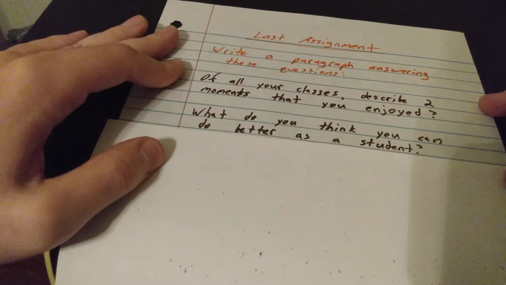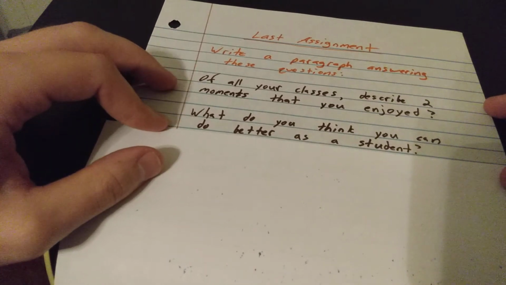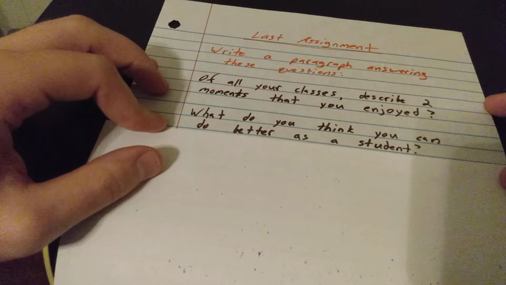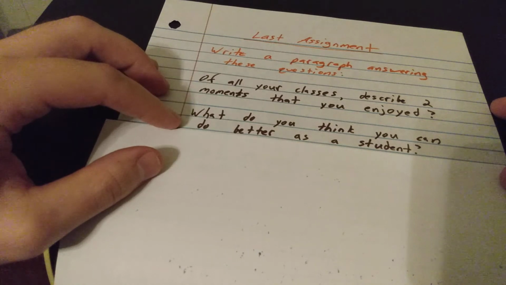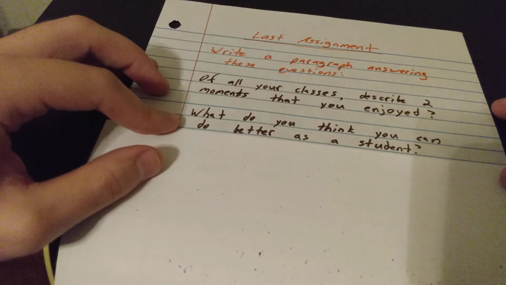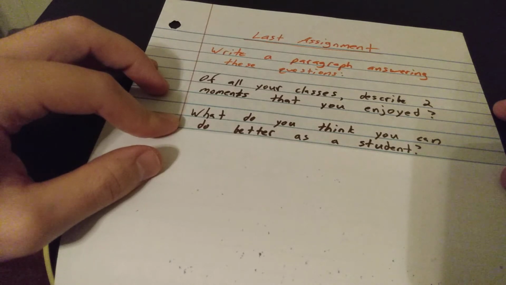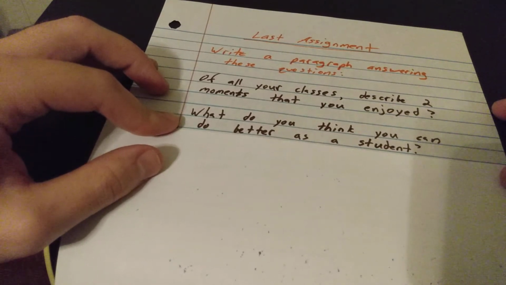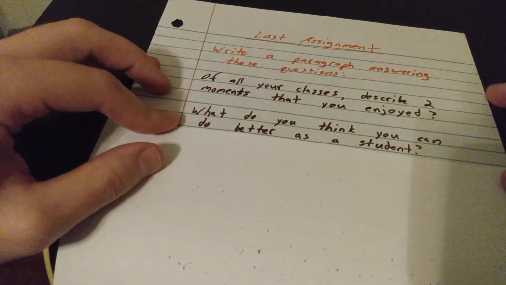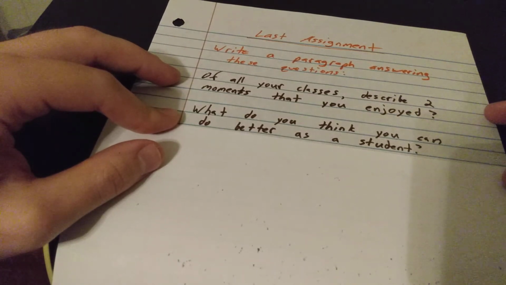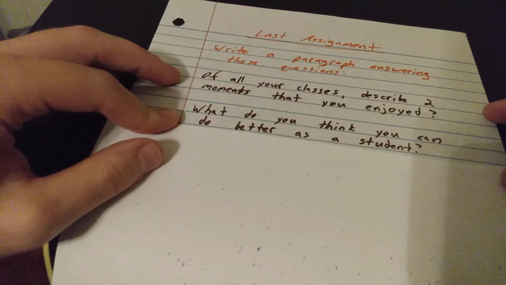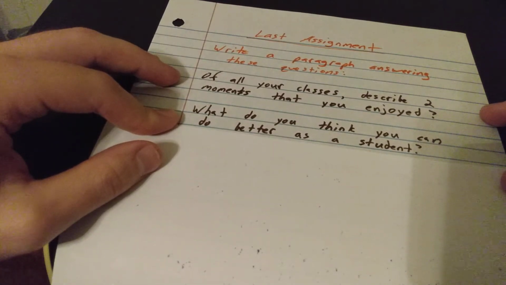The second question is, what do you think you can do better as a student? For me personally, I know there's tons of things I can do to be a better teacher. I know at times during the year I thought, well, I could have done that better. But what do you think you can do better as a student? Could you study more? Could you make a better plan for doing homework? Can you work better with other students? Things like that.